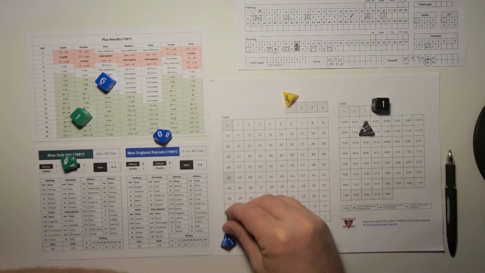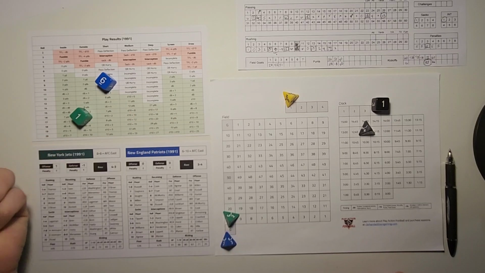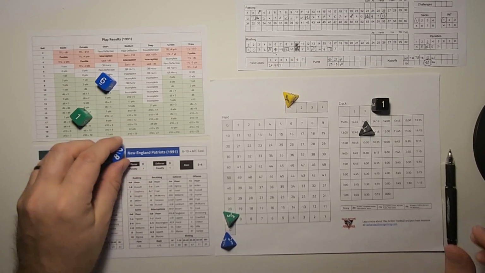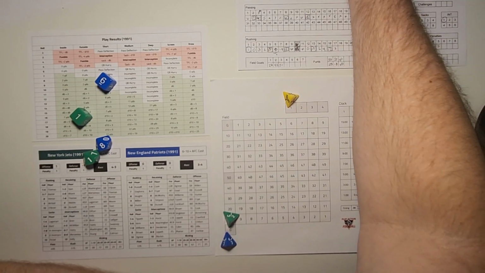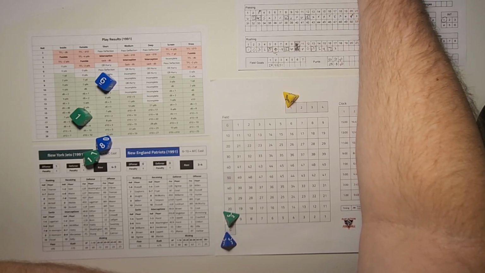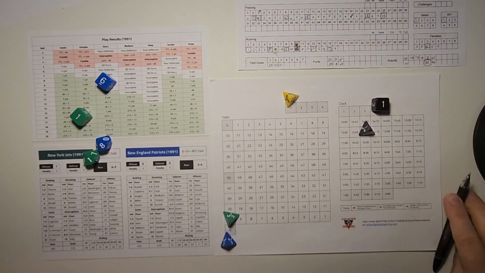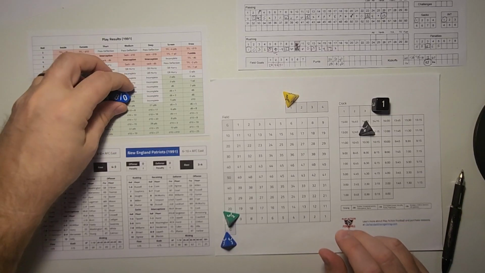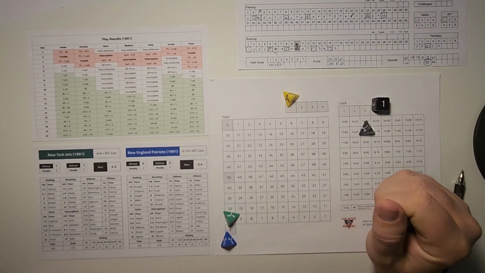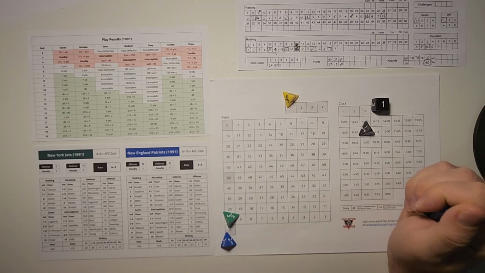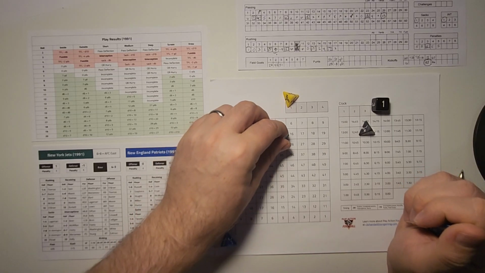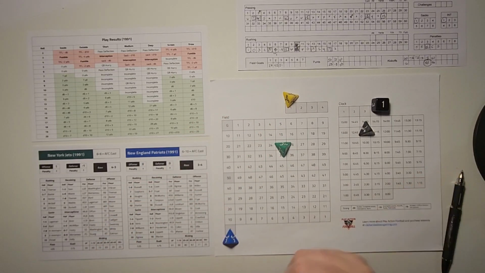So the Jets have the extra point to make. It's an 18, and that's going to be another touchdown. So we have 38 to 23. 38-23 is our score as we head into the first part of the 4th quarter. And we're going to leave the game just like that.